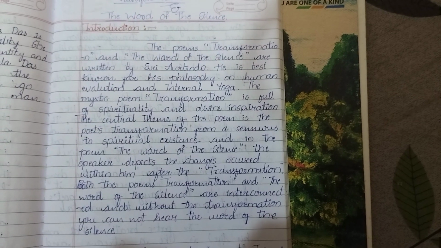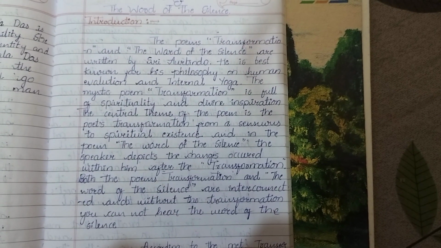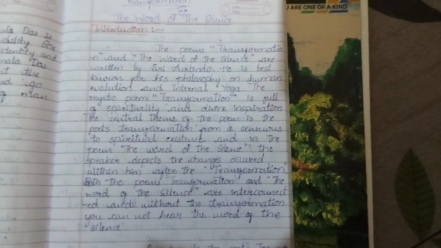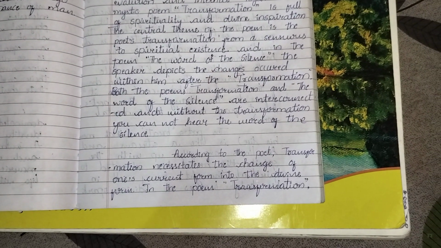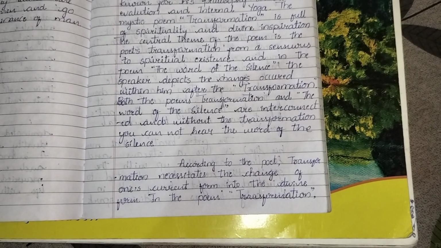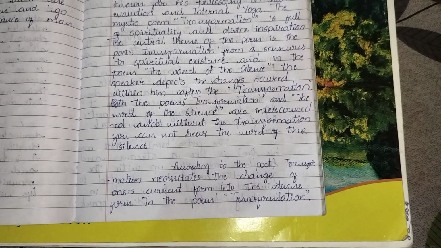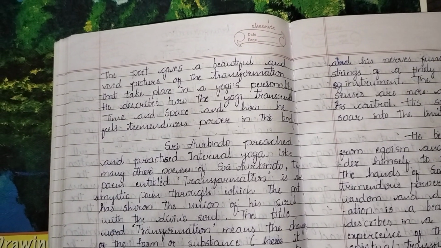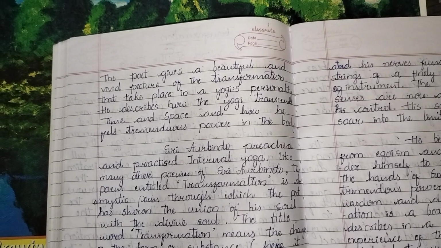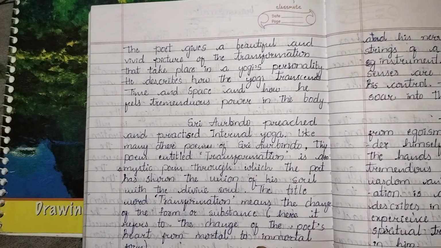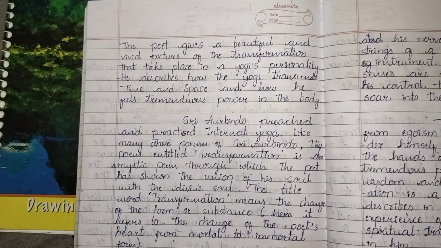Both the poems, Transformation and The Word of the Silence, are interconnected, and without the transformation, you cannot hear the word of the silence. According to the poet, transformation necessitates the change of one's current form into the divine form. In the poem Transformation, the poet gives a beautiful and vivid picture of the transformation that takes place in a yogi's personality. He describes how the yogi transcends time and space and how he feels tremendous power in the body.